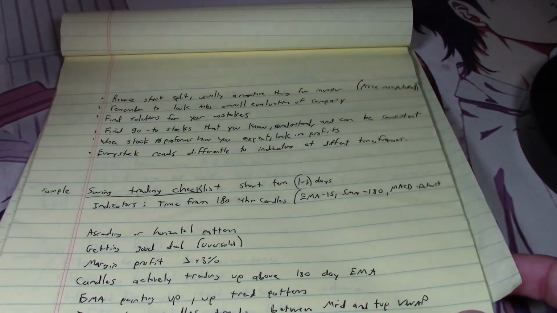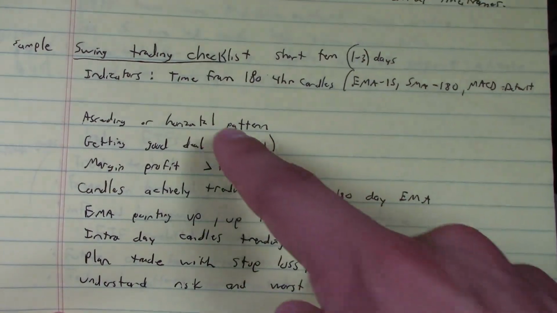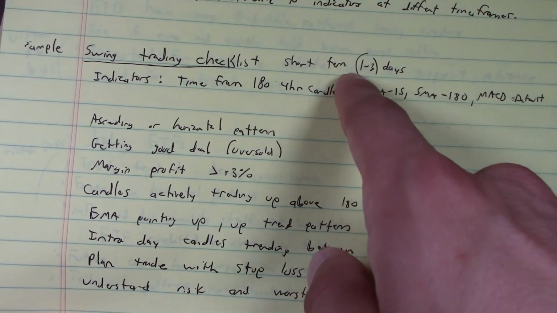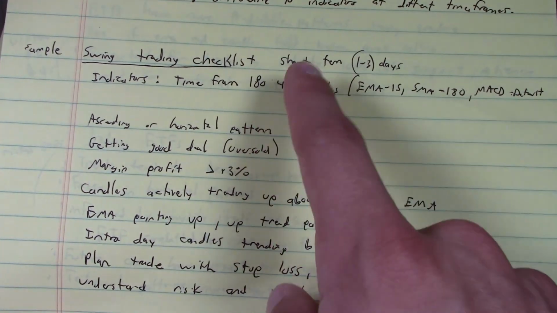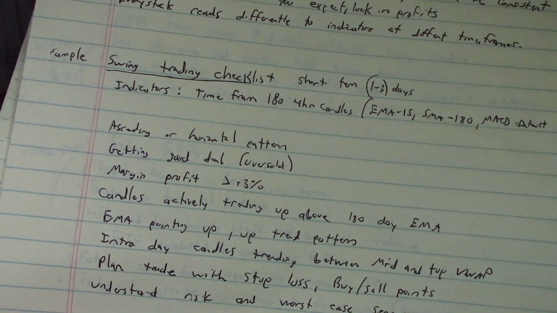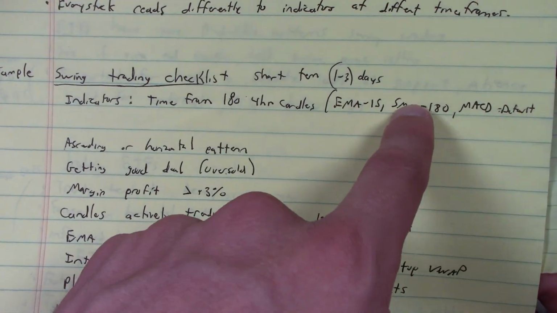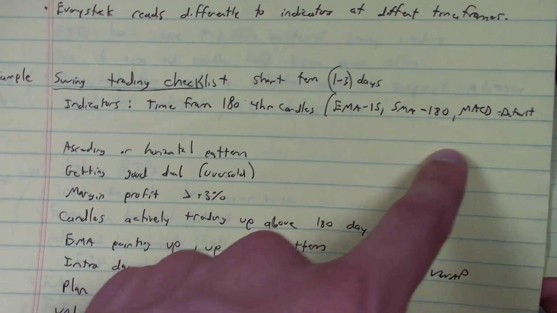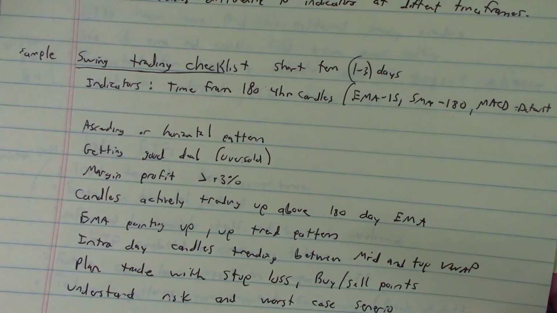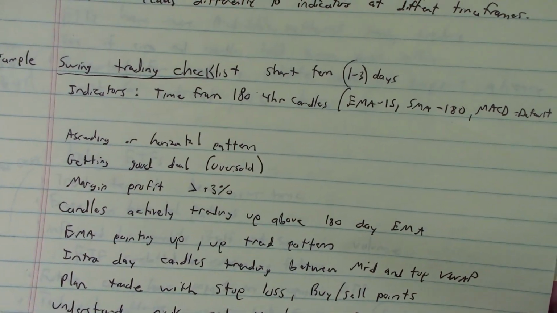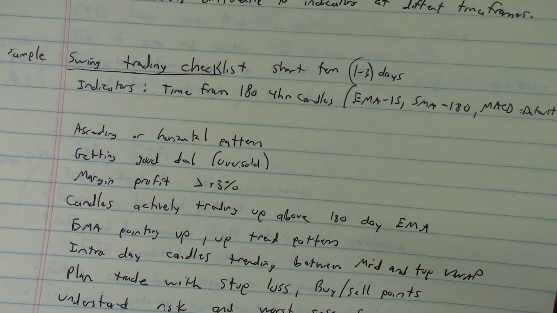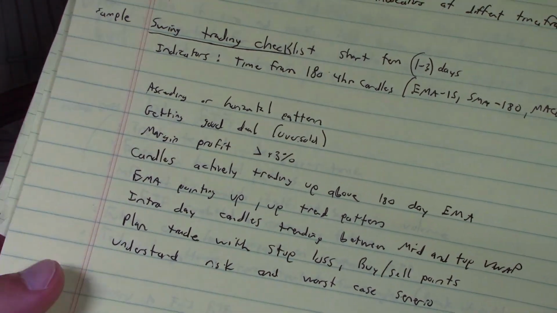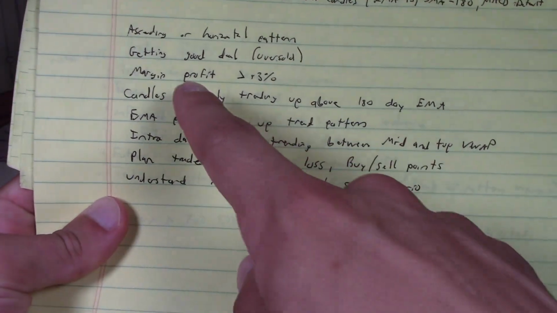Swing trade checklist. Let's see if I still follow this to the day. Short term, 1 to 3 days. Time: 180 days, 4-hour candles. Using the EMA 15, SMA 180, MACD. Man, I can't believe I was using the 180. Yeah, I did that because I wanted the pre-market data and stuff, but I hate how it looks. It's so hard to read.